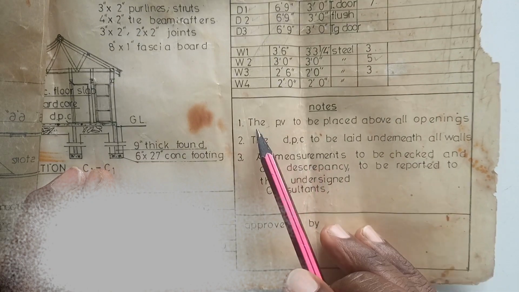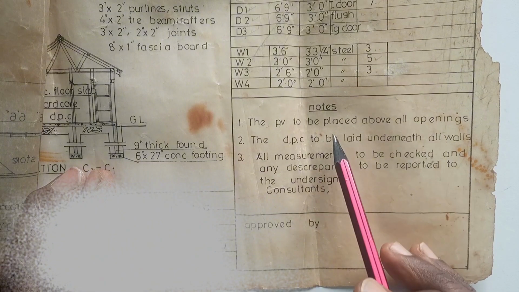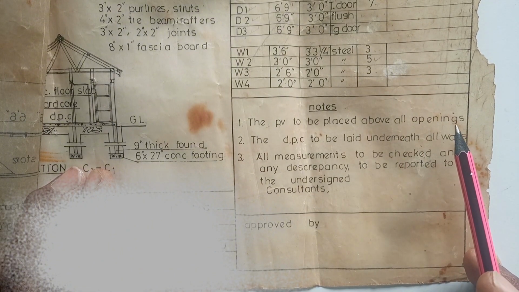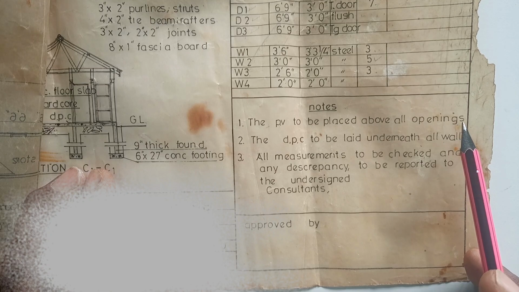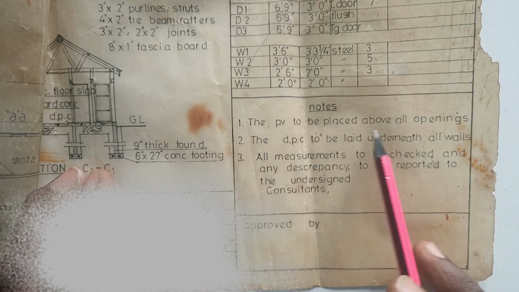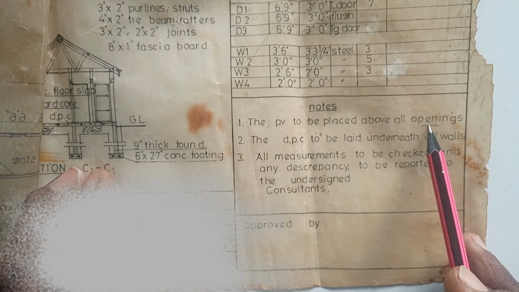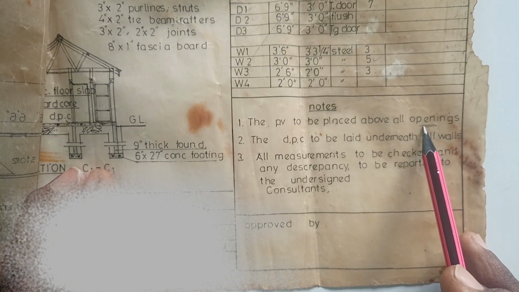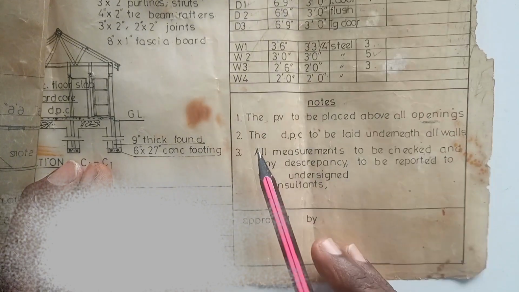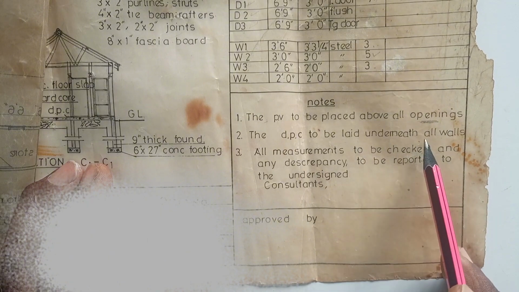So we have the pressure vent. Now the pressure vent is to be placed above all openings. Remember, pressure vents are for circulation of fresh air in the house. So they must be put above all openings. Now openings could be windows, that could be doors and such like. And then we have the DPC to be laid underneath all walls.